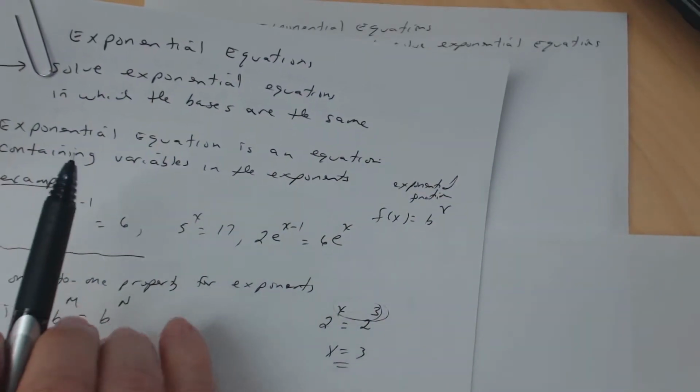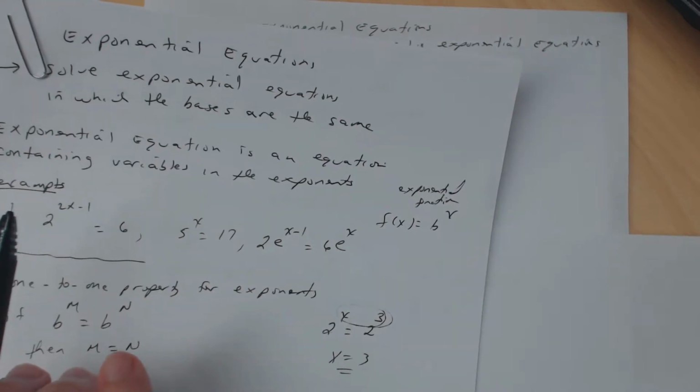Okay, so in this lesson, we're going to continue talking about solving exponential equations, except this time we're going to use logarithms to solve exponential equations.